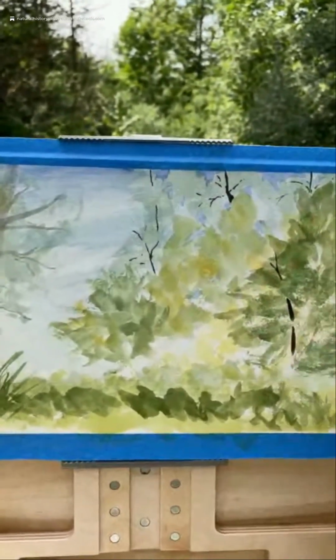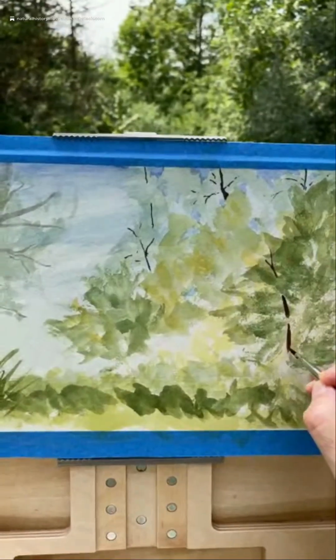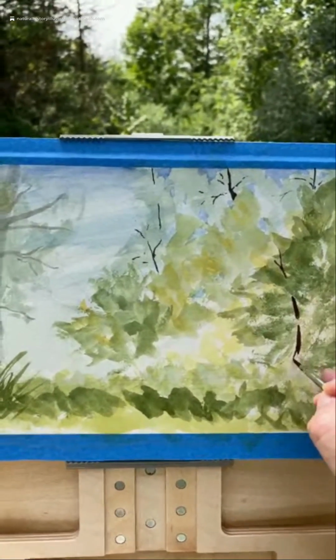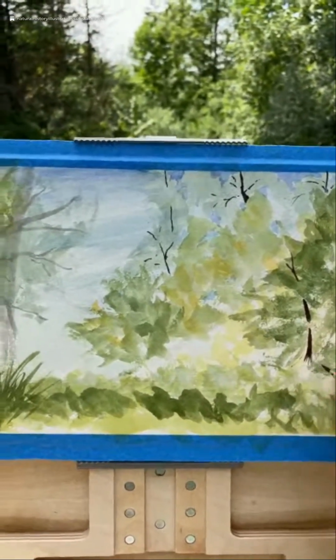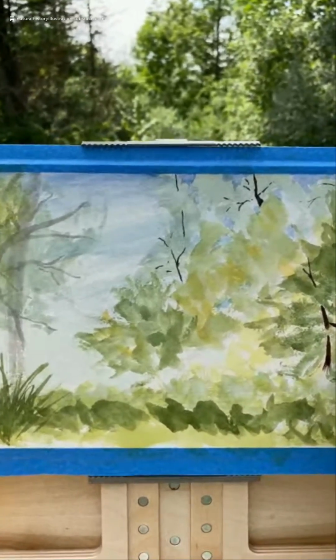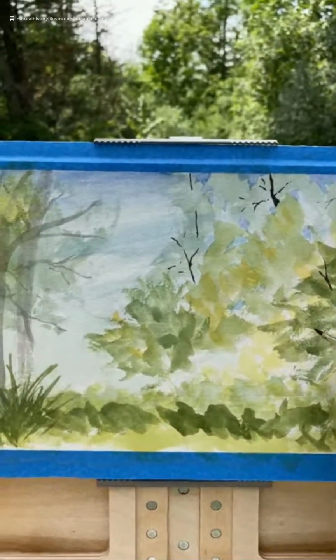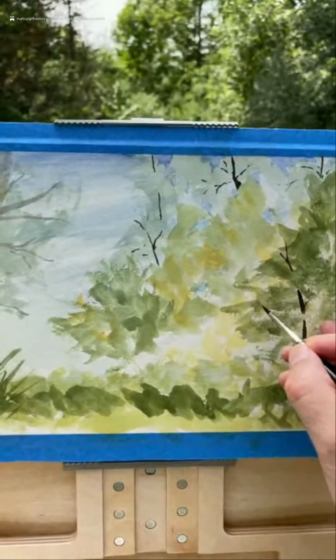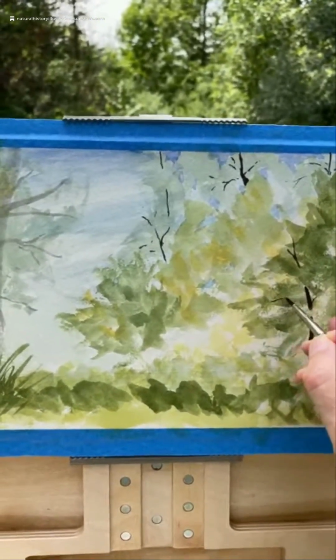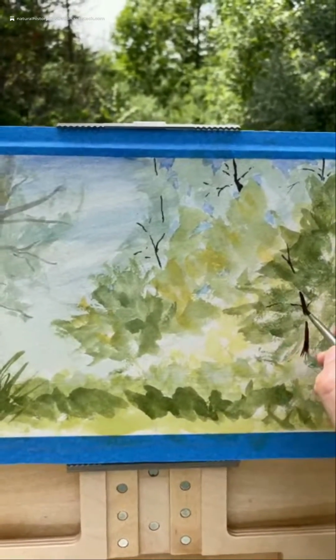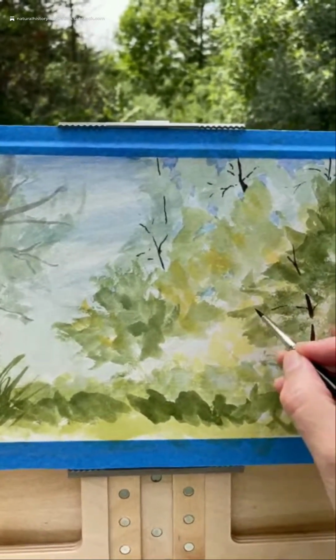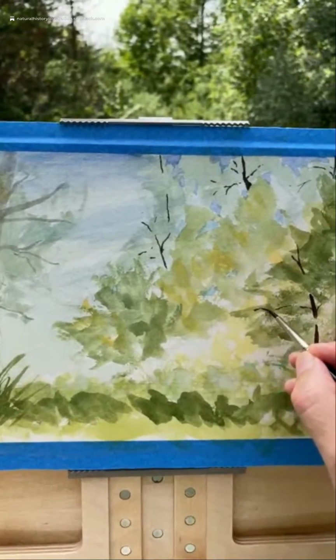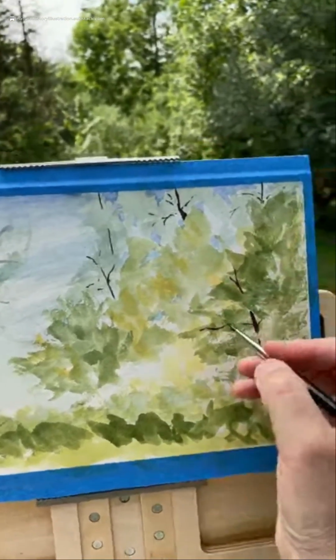I probably did a little too much there, but that's okay. And this fades into the bushes here. I'm following some of this leaf stuff that I got going on here, so might as well take advantage of what I did.